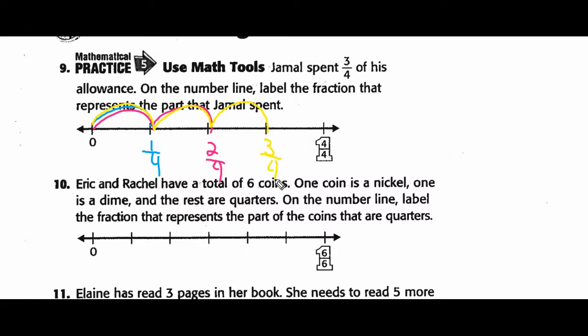The question says Jamal spent 3/4 of his allowance on the number line. Label the fraction that represents 3/4. So that would be that fraction. And then you have to do the same thing for 10. You have to label that number line and number 11 as well.